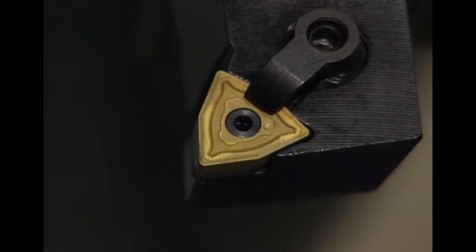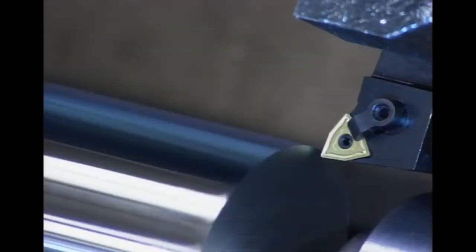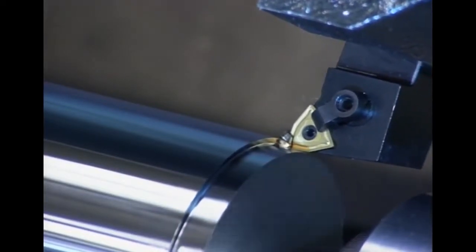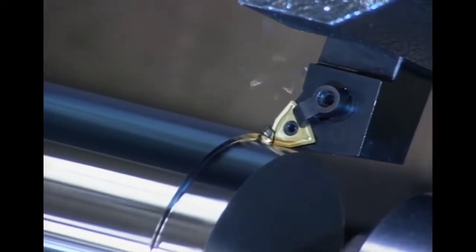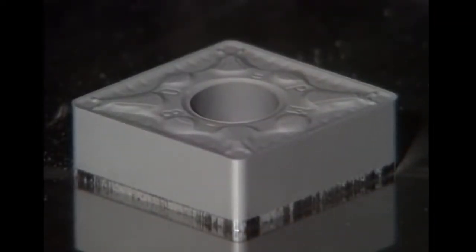Trigon inserts have 6 cutting edges, yet have the strength of 80-degree diamonds, which have only 4 edges. Cost per edge is lower, so trigons are a popular turning insert shape for light to medium depths of cut. Inserts are molded or ground. Molded inserts are more economical and have wide application. Ground inserts are required when indexability must be held within close tolerances, or when well-defined or sharp cutting edges are needed.